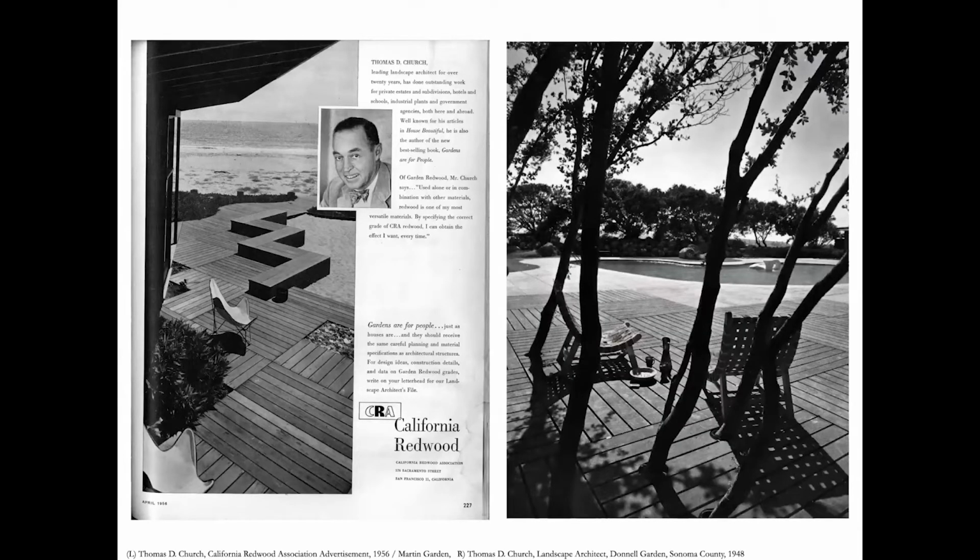So redwood was used in all kinds of construction, but it also became a really important part of the new modern residential deck. Landscape architects started to use decks as a central design feature to unite interior and exterior. And this is landscape architect Thomas Church, a spokesperson for the California Redwood Association, talking about how it was his very favorite material to use.